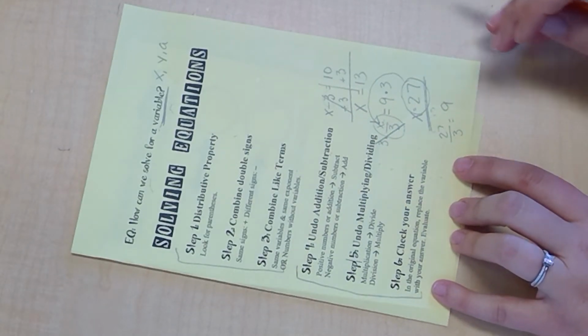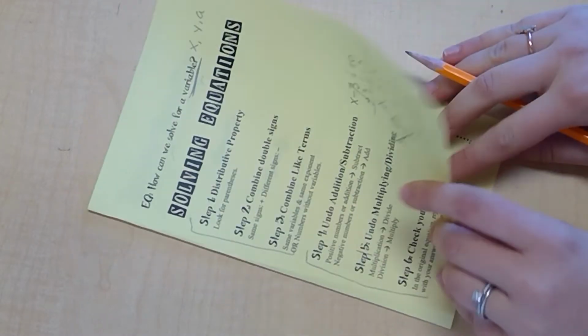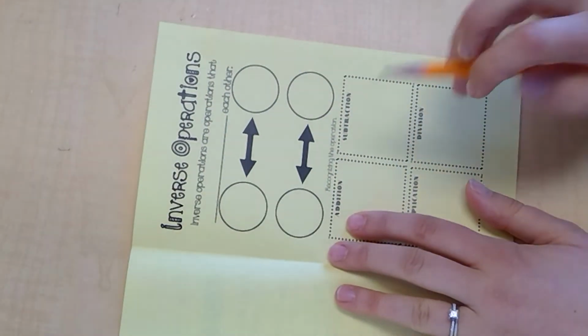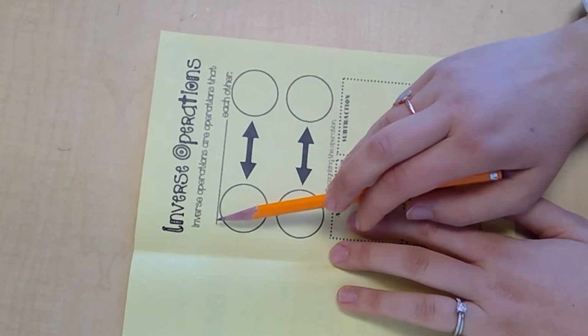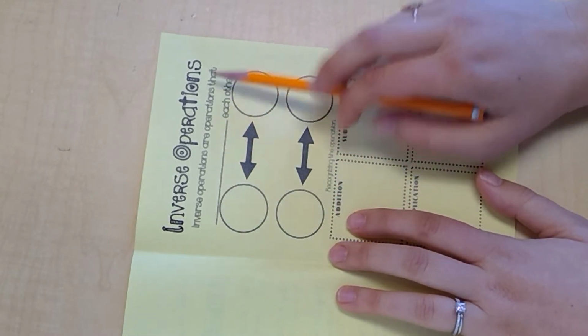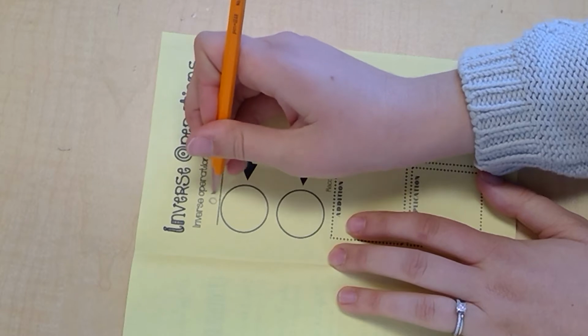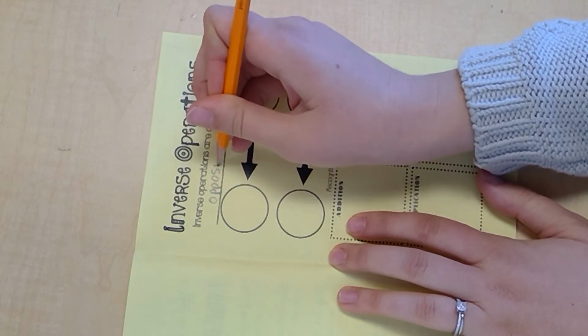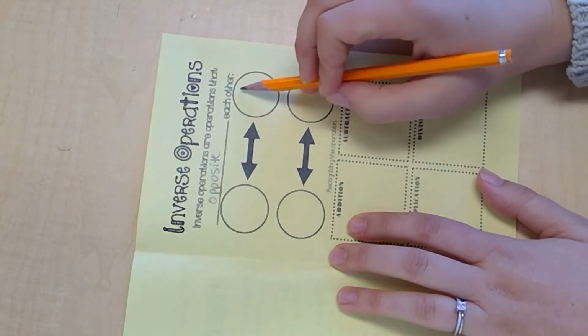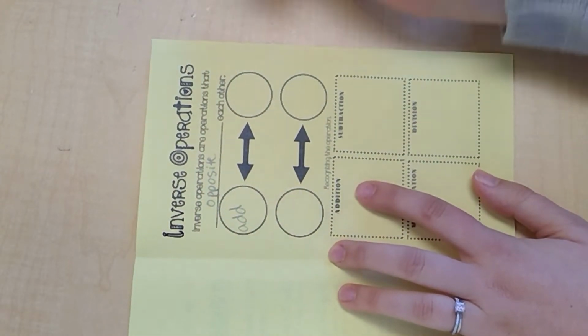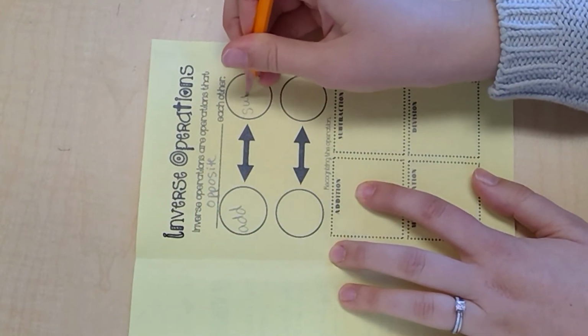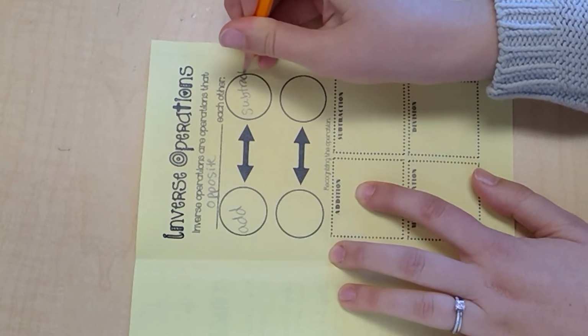So I know my answer is correct. Let's quickly open up the inside of your notes where we're talking about inverse operations. Inverse operations are operations that are opposite each other. For instance, addition, or adding, is the opposite of subtracting. So these two go together.